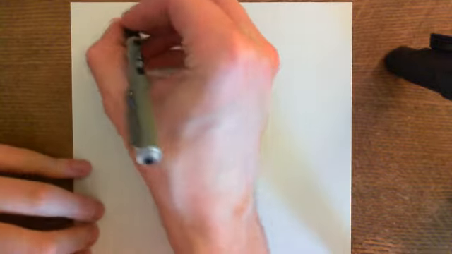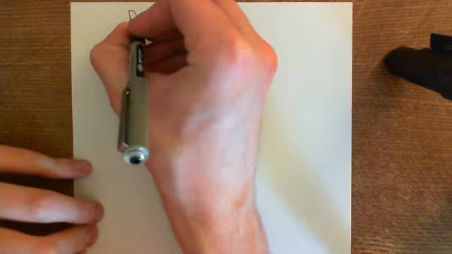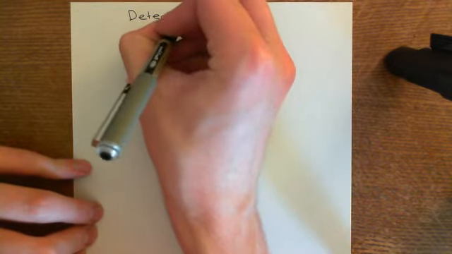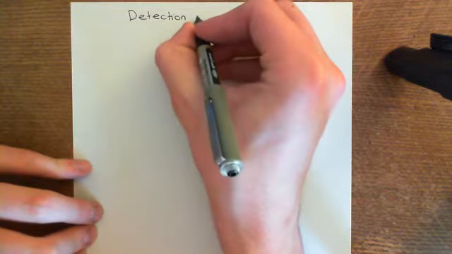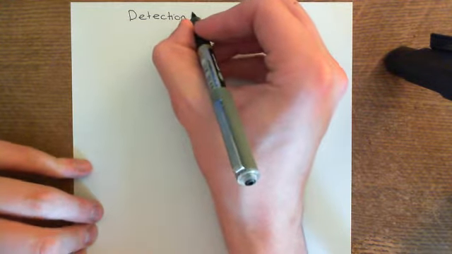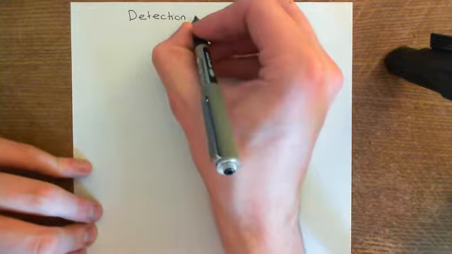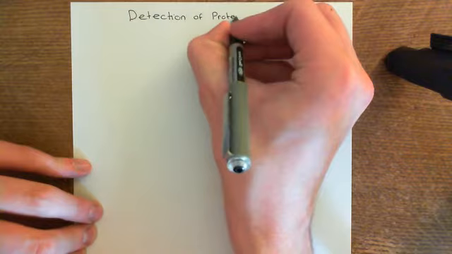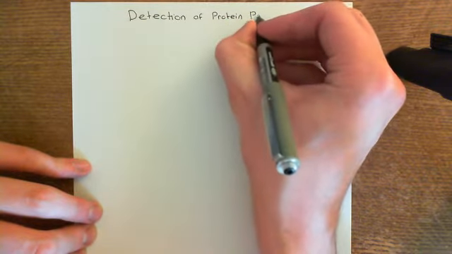Okay, so welcome to this next video in the playlist on lipid modifications of proteins. In this video, we want to discuss the detection of palmitoylation, and the method we are going to use to detect protein palmitoylation is tritiated palmitic acid. So, detection of protein palmitoylation with tritiated palmitic acid.